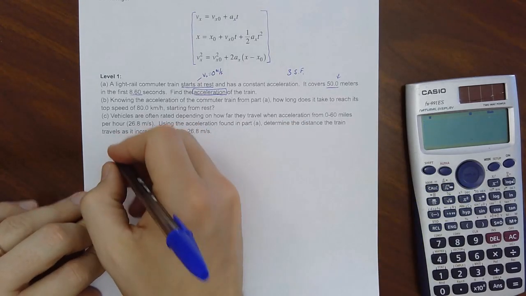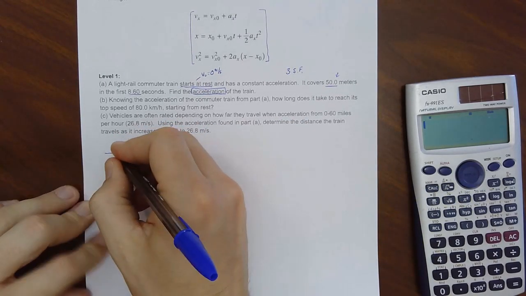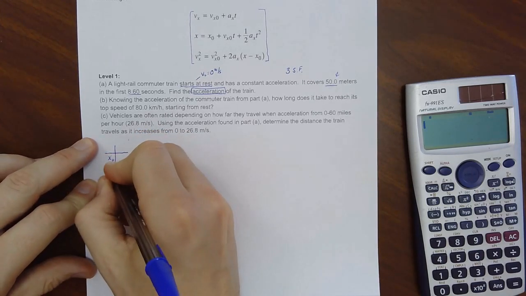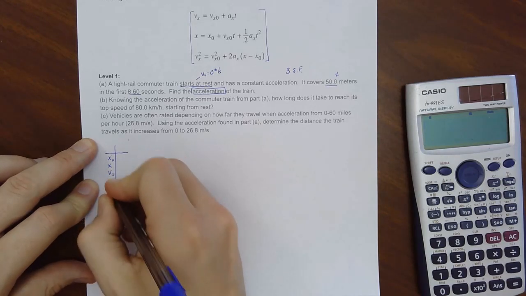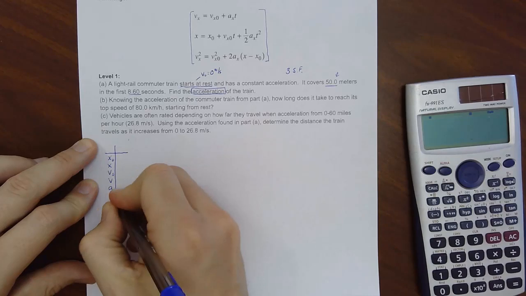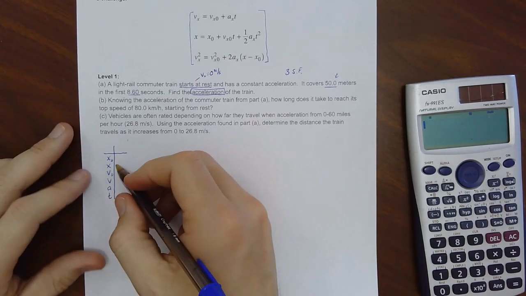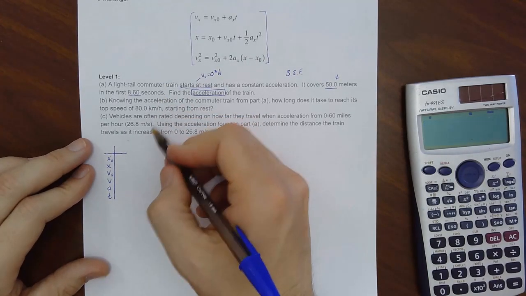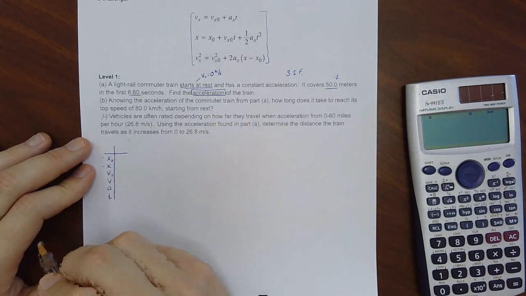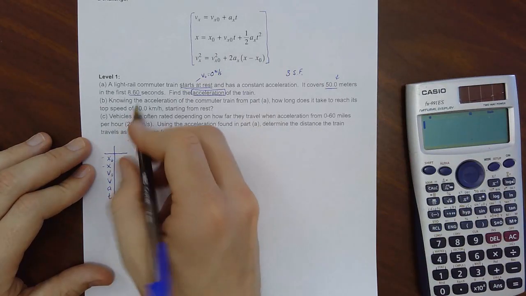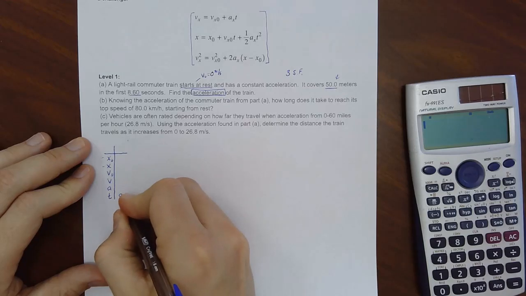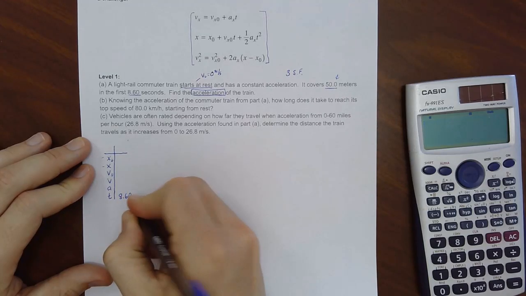Now, what I recommend doing here as you start to do these kinematics questions is create a table that has the 6 variables that we talked about: initial position, final position, initial velocity, final velocity, acceleration, and time. Now, this table could be the same for all 3 questions, or it might change depending on what my initial and final conditions are. Now, in this one, the initial and final conditions are after that 8.6 seconds.